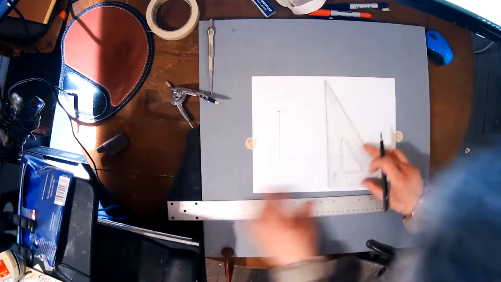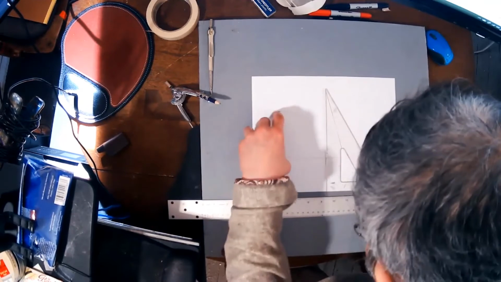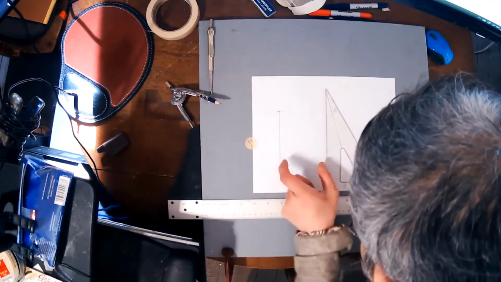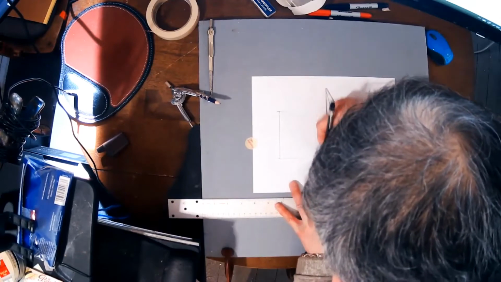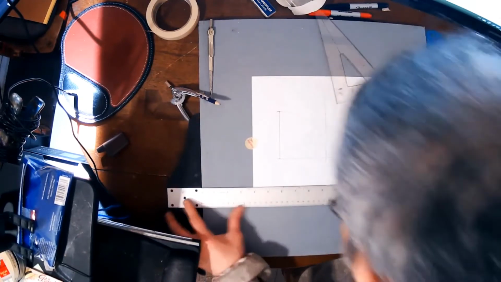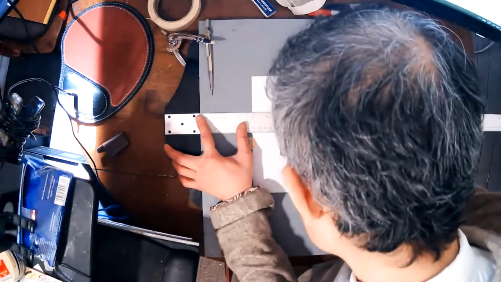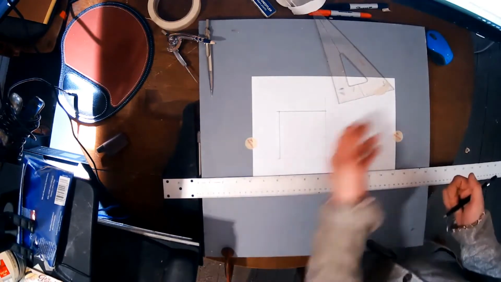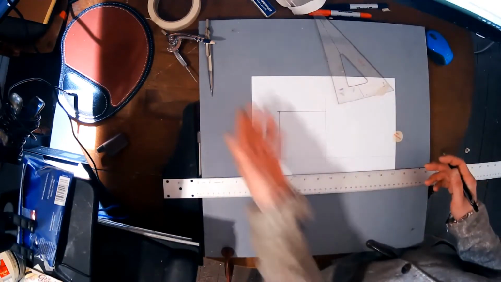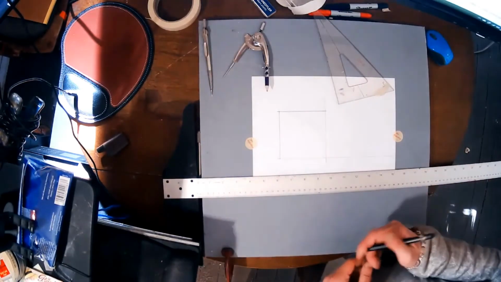By taking this, let's call this 1, to here, let's call this 1, you're creating a 1:1 ratio, which is a square. So this is a square, constructed using the T-square, triangles, and the compass.